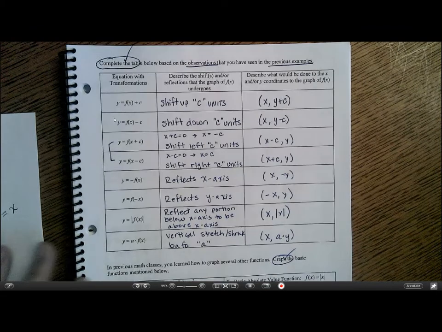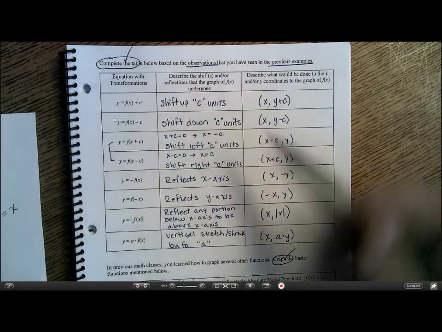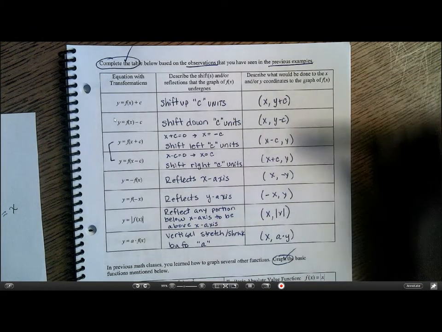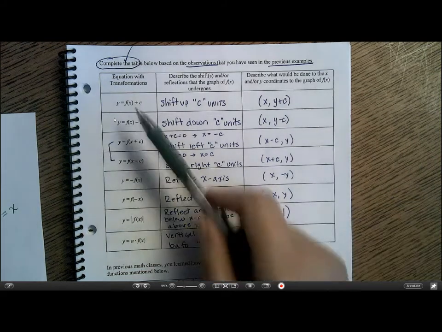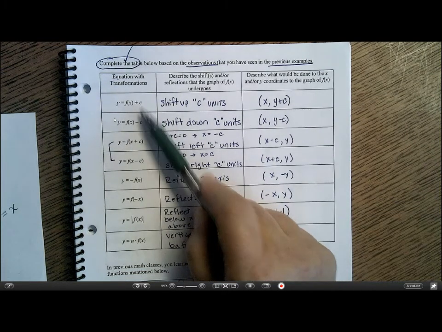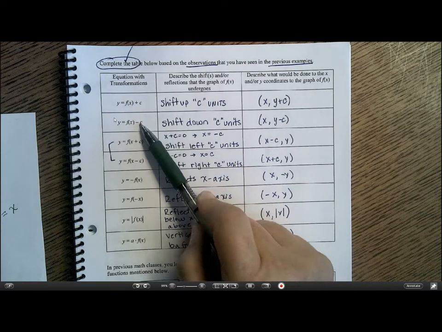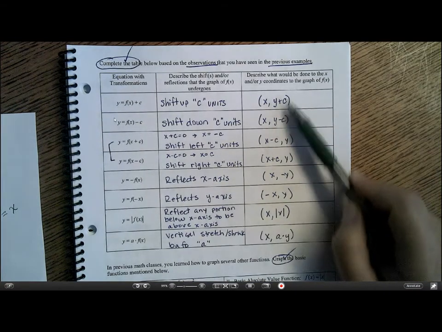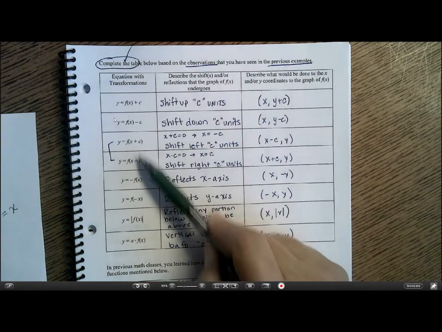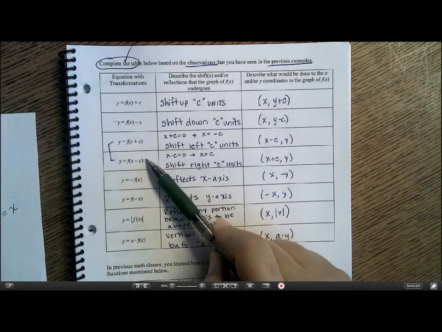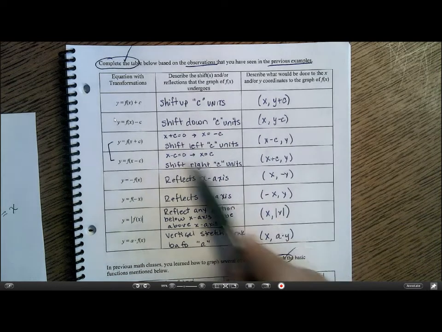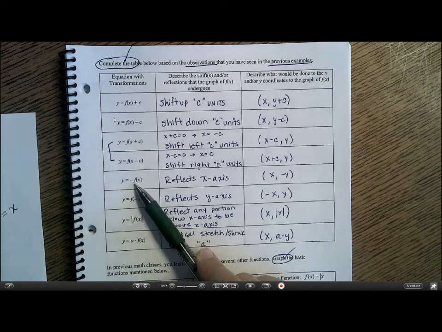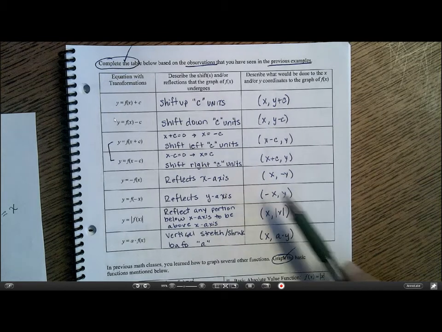This is a basic rule of how we are going to change those coordinates based on what's happening. So you can see this is shifting up and down, which means we're changing the y coordinates like this. Here we're going left and right, and notice how we're changing the x coordinates based on the work here. This is a reflection. This is a reflection. Notice which ordered pair it reflects.